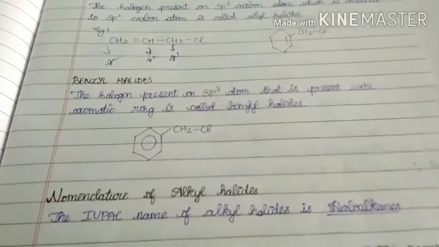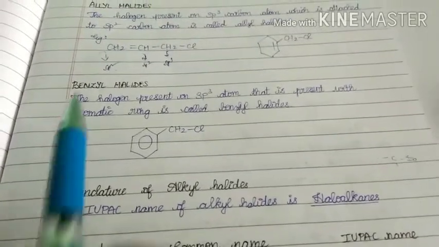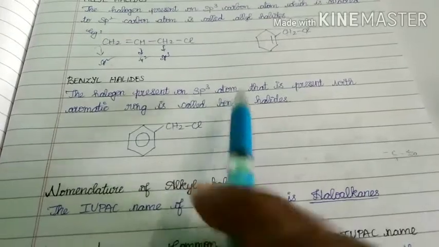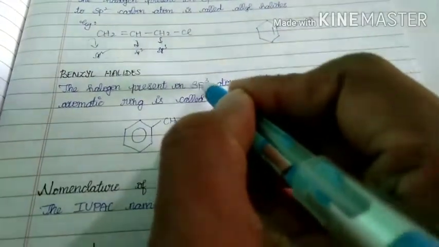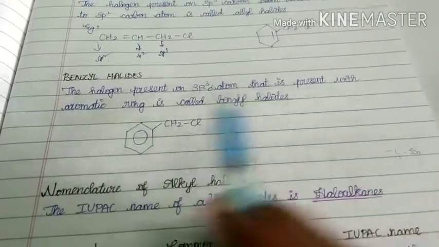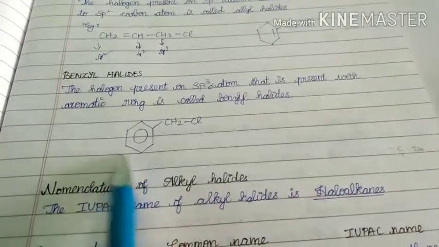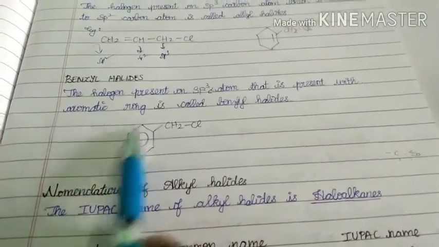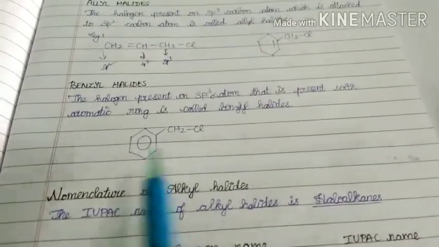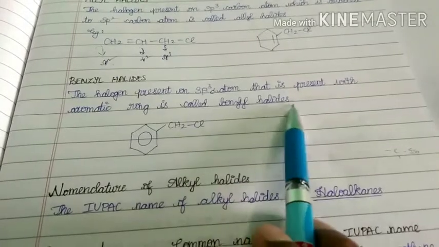Next one, benzyl halides. That means the halogen present on an sp3 carbon atom that is attached to an aromatic ring, nothing but a benzene ring. All aromatic compounds are benzene rings. Simply you can say that a benzene aromatic ring, that is called benzyl halide.